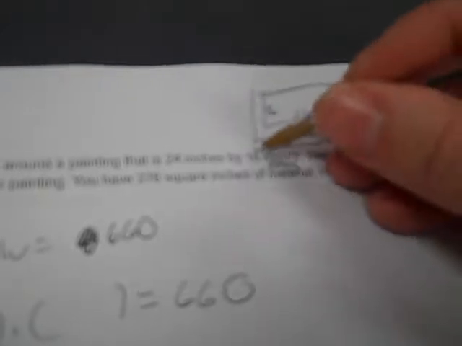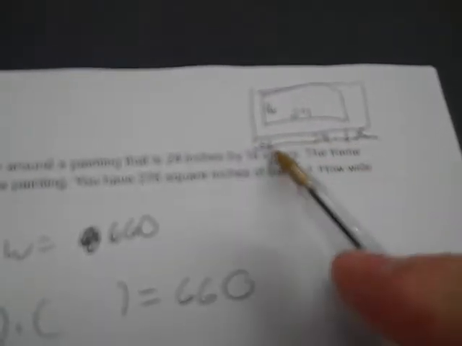So I measure the bottom, okay, and from here to here is 24. Then you've got x, x. Okay, so the length is expressed as 2x plus 24, or 24 plus 2x. Okay, then here you've got 16 and then x and x, so that's going to be expressed as 2x plus 16. Now I just need to solve the equation for x.